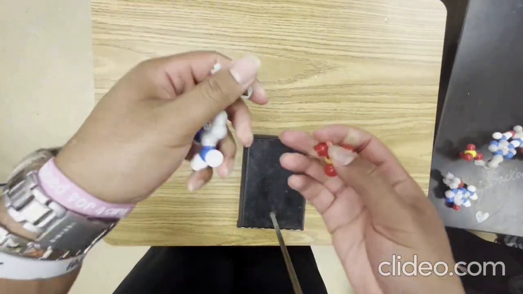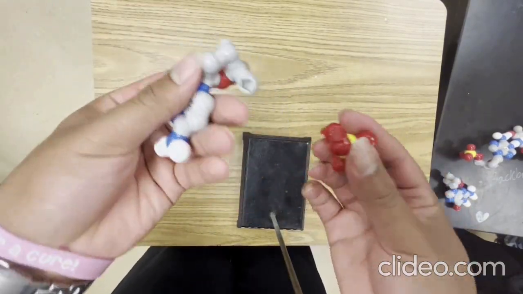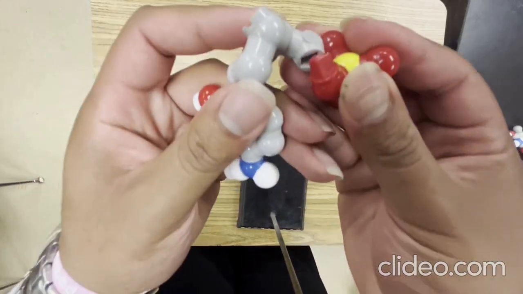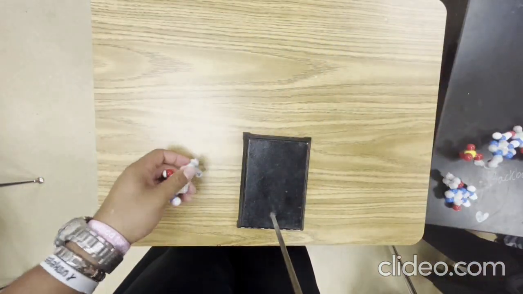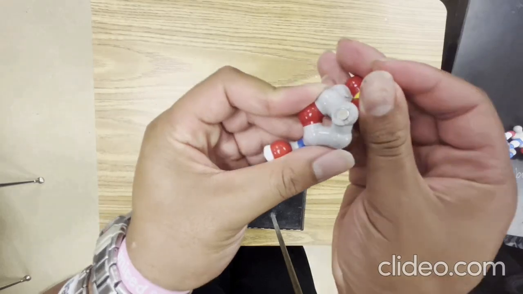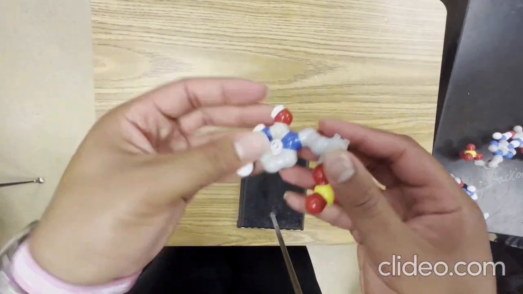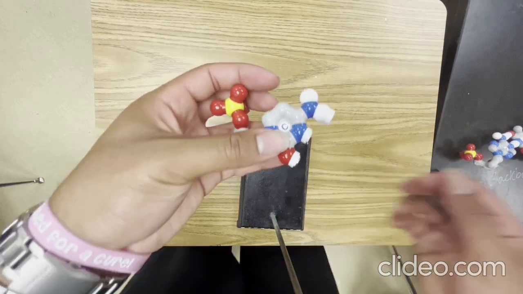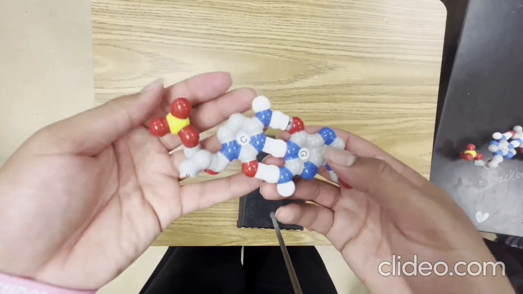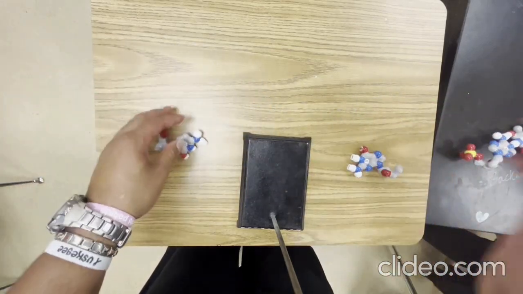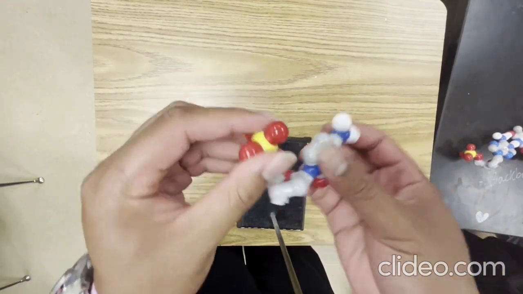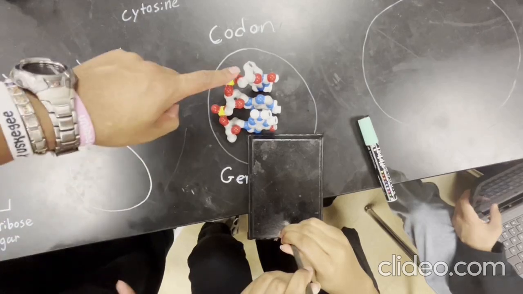The phosphate and the deoxyribose sugar are hard to take apart, which is to symbolize a covalent bond, to where they aren't easily taken apart. But the hydrogen bonds between the cytosine and the guanine are very easy to unzip. And because I didn't say it before, this is the backbone to where they hold the DNA together.